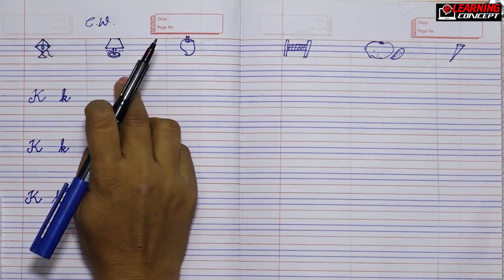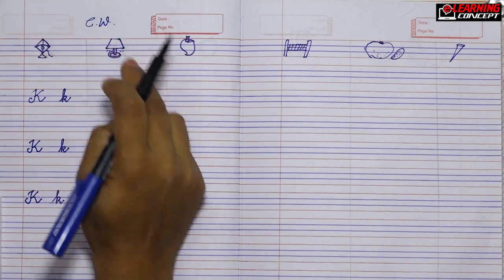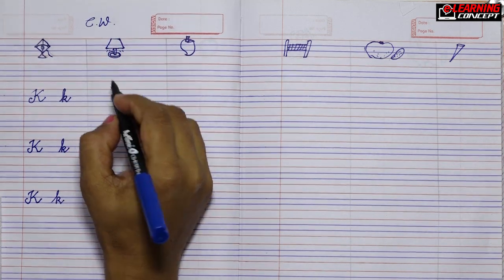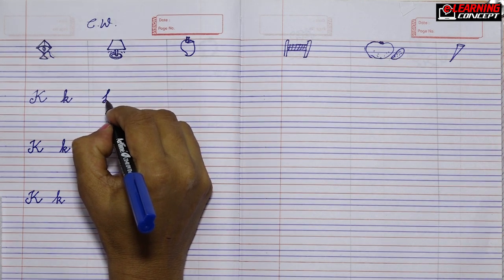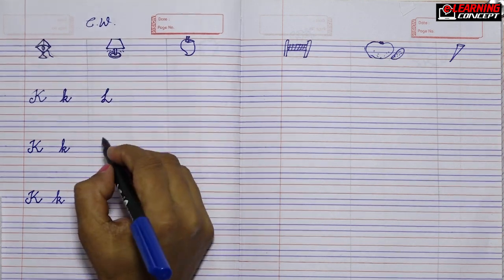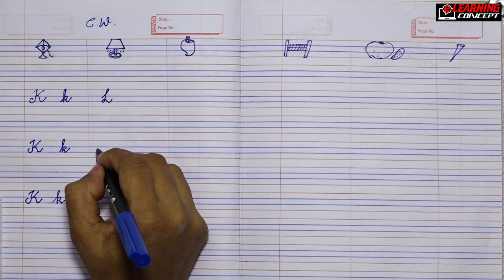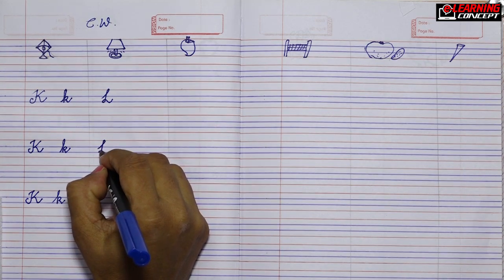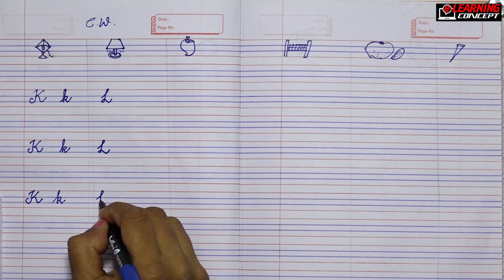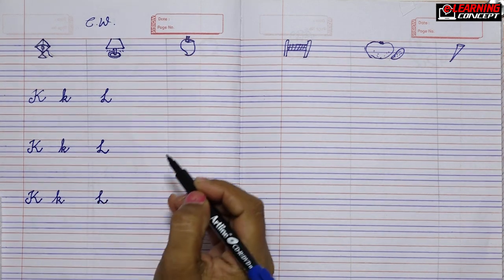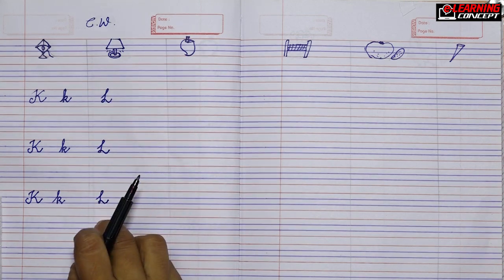Now L. L for lamp. Capital L. L for lamp. This is capital L.